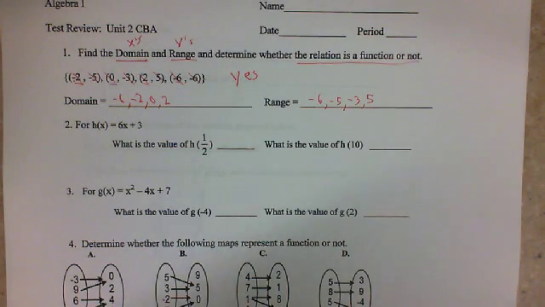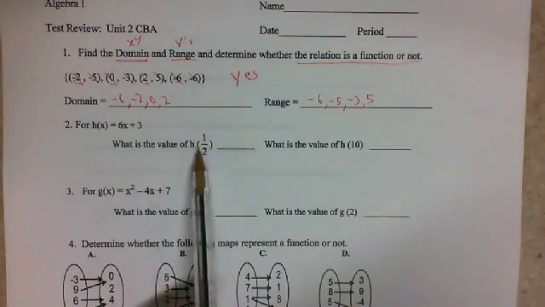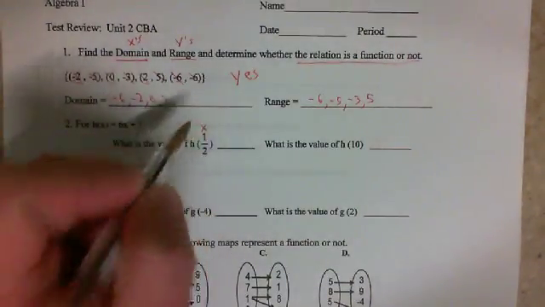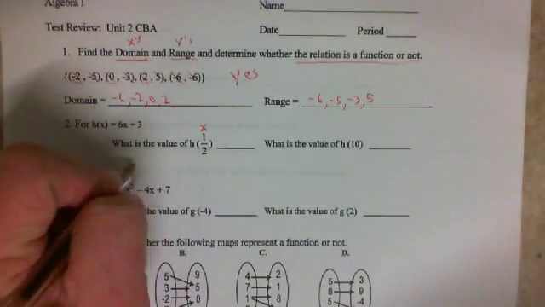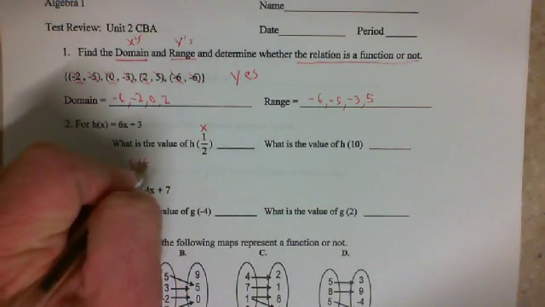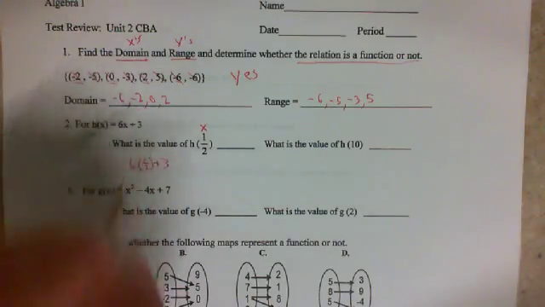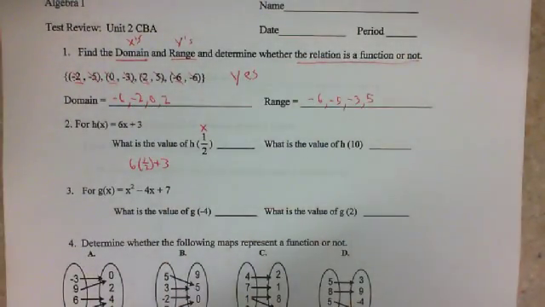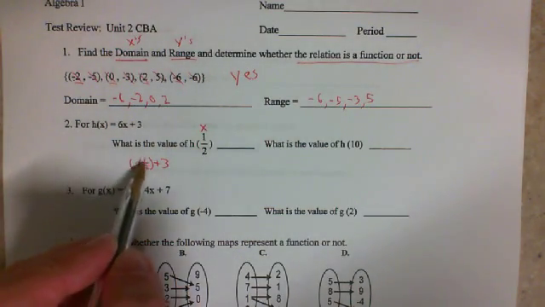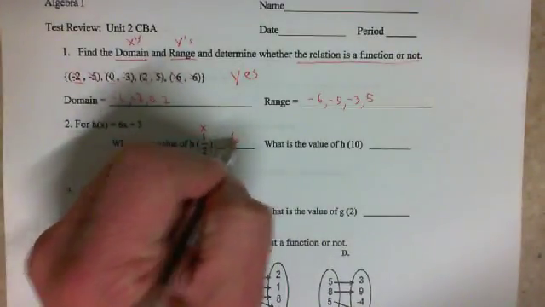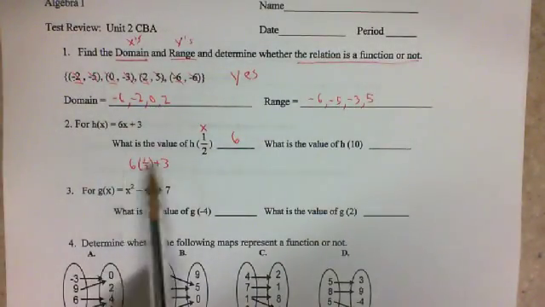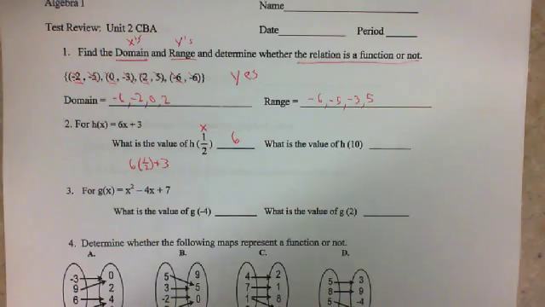Number 2. For h of x equals 6x plus 3, what is the value of h of 1/2? Now guys, we talked about whatever is in this parentheses, that is replacing x, right? It's going to replace x in our equation. So here the equation was 6x plus 3. So we're going to write down, instead of x, we're going to put 1/2. So 6 times 1/2 plus 3. Now as always, follow your PEMDAS. So we multiply before we add. 6 times 1/2. 6 times 1 divided by 2. So that's going to make 3. And then 3 plus 3 gives us 6. Alright, so our 6 times 1 divided by 2 gives you 3, then add 3 to that.